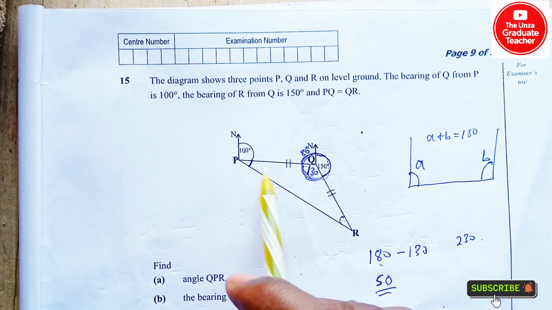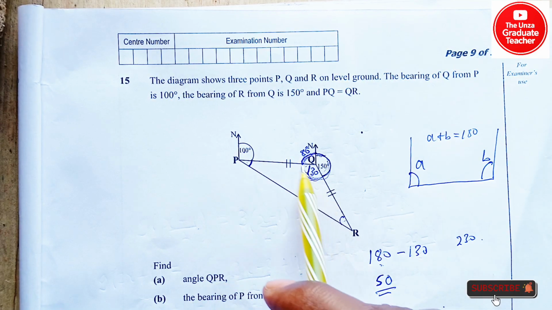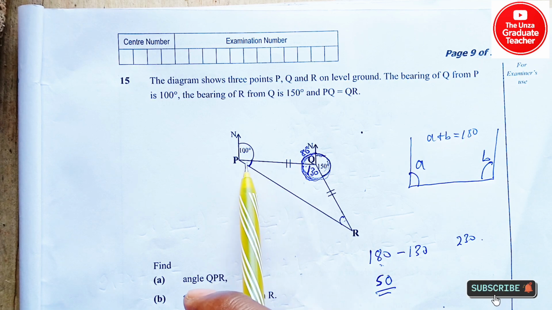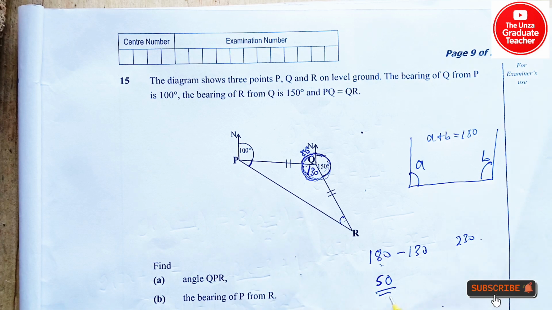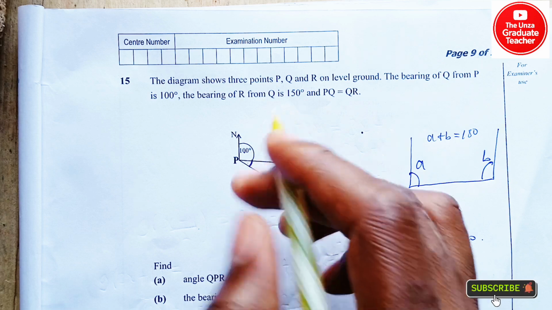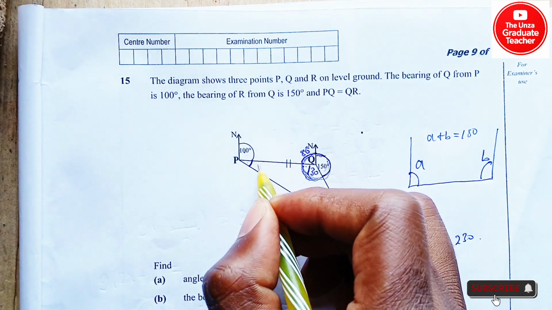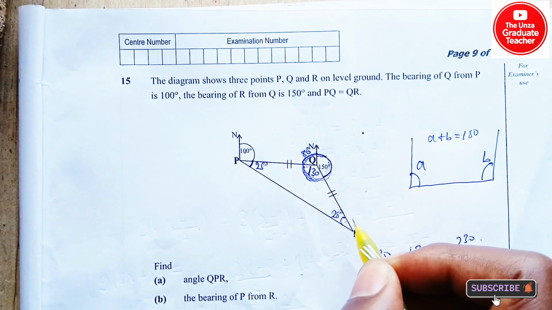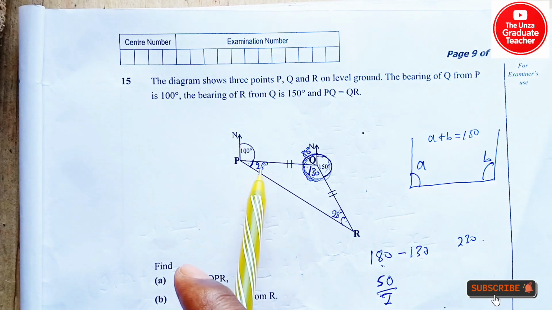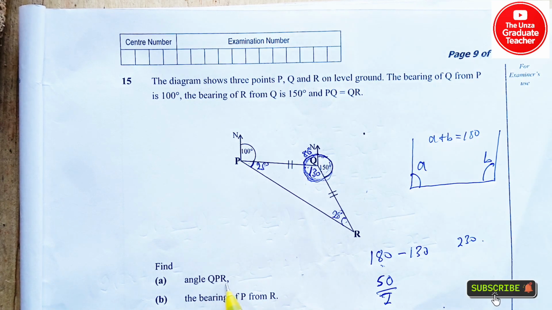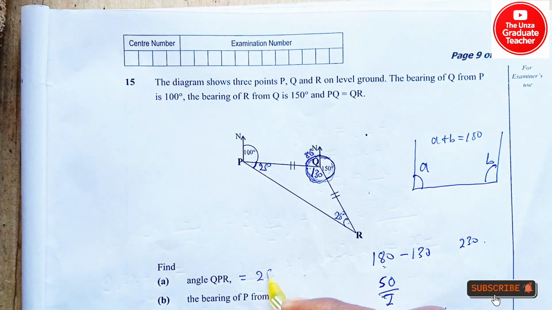So we know that the total triangle has to add up to 180. So for us to find the angle which is here, we are going to divide by 2. 50 divided by 2, because the angles which are here and here are equal. That means here there is 25, and also here there's 25. We can even prove it: 25 plus 25 plus 130 gives you again 180. So angle QPR is equal to 25 degrees.